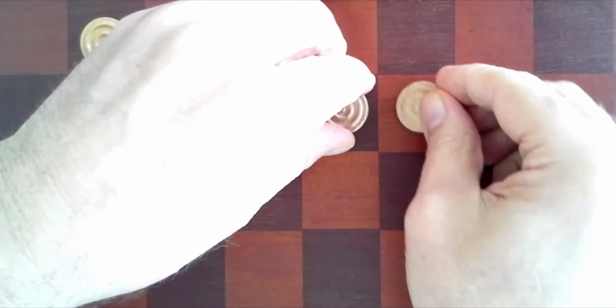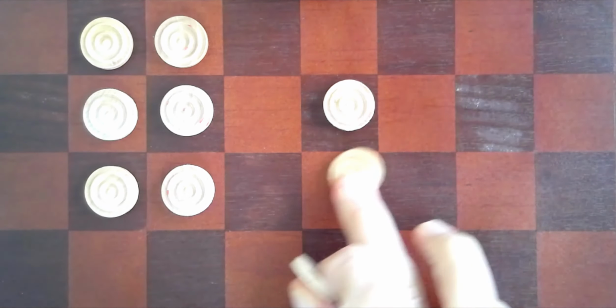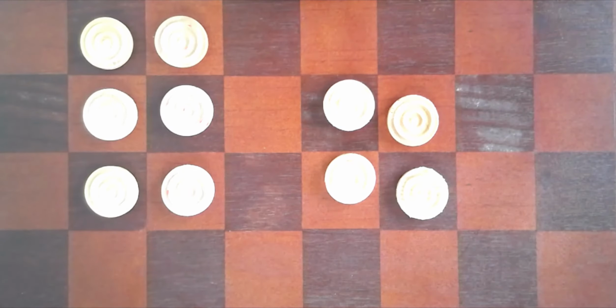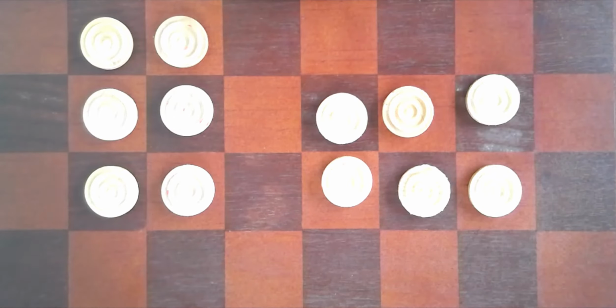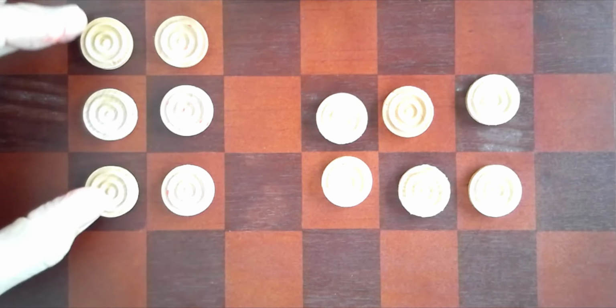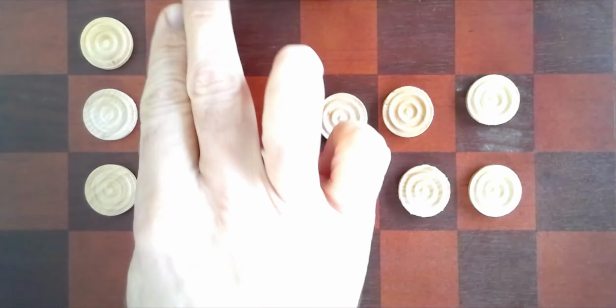So you see, 2, 3 times is the same as 3, 2 times.